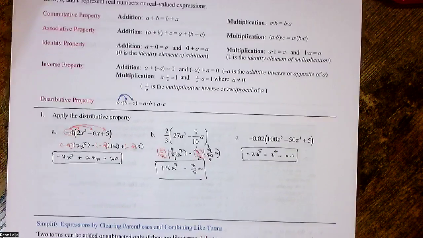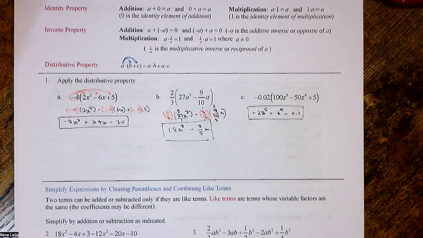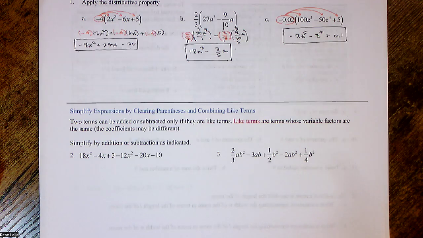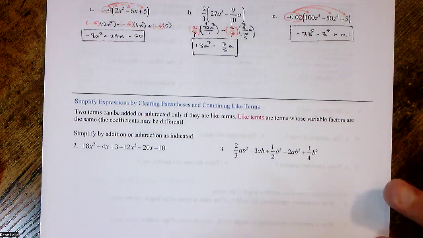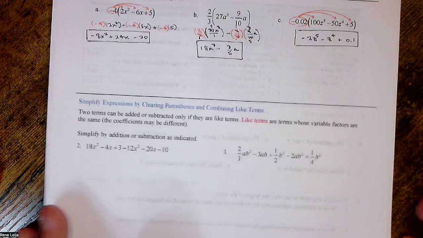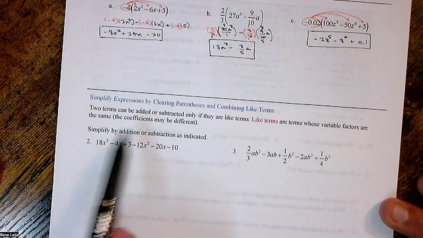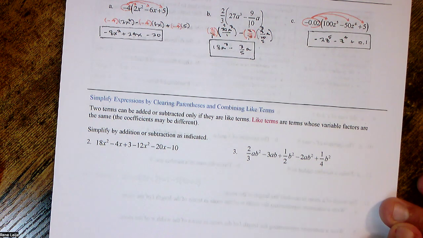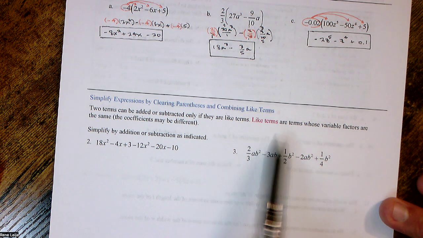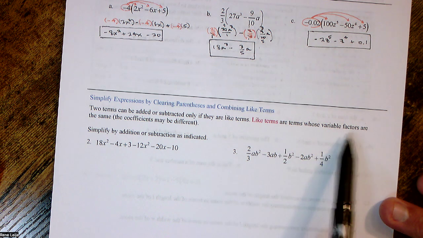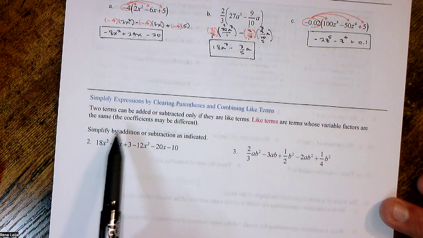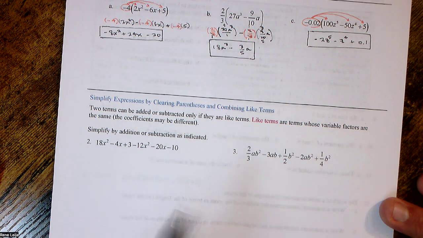All right. Now, let's look at the next section. Okay, now the next part is simplifying expressions by clearing the parentheses and then combining like terms. So it says 2 terms can be added or subtracted only if they are like terms. So what is a like term? Well, like terms are terms whose variable factors are the same. Their coefficients may be different.